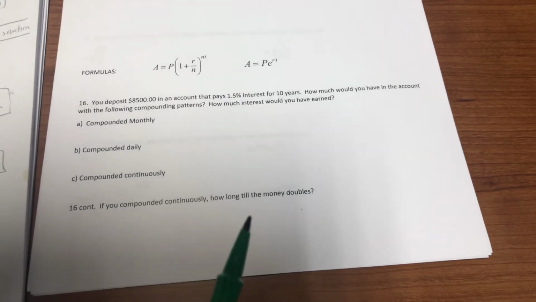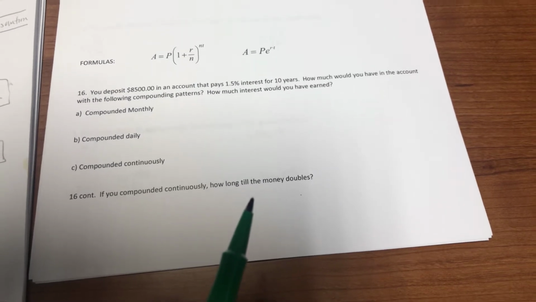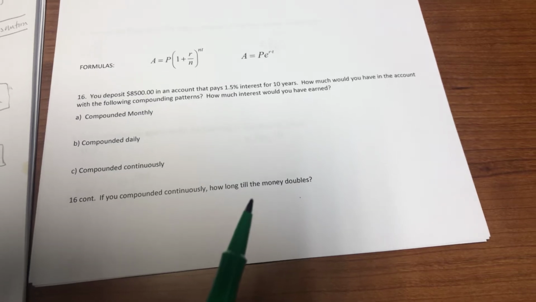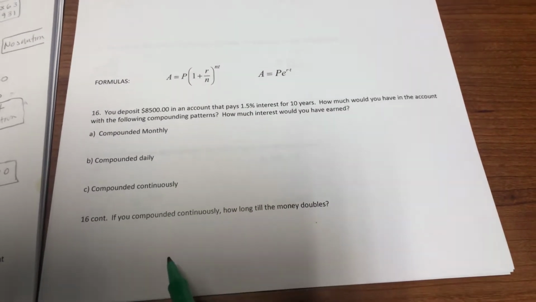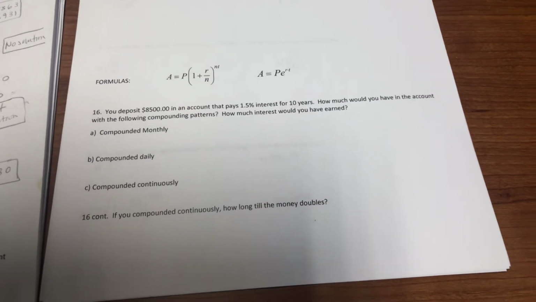So you deposited $8,500 in an account that paid 1.5% interest for 10 years. How much will you have in the account with the following compounding patterns? How much interest would you have earned? And so here it breaks it down: compounded monthly, daily, continuously, and then of course a little continuation is how long will it take to double.